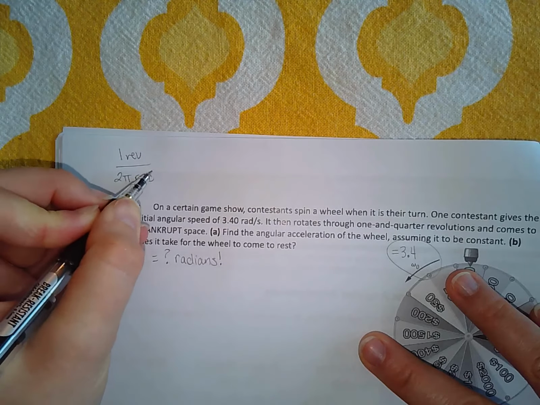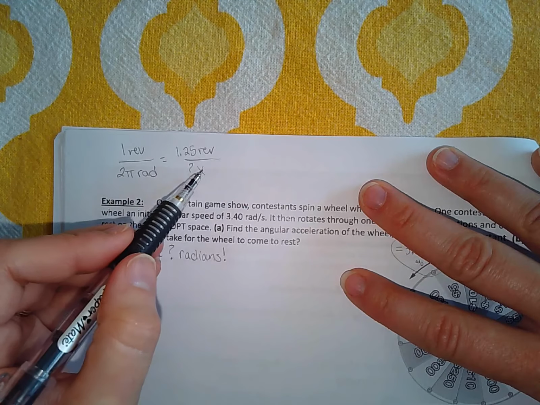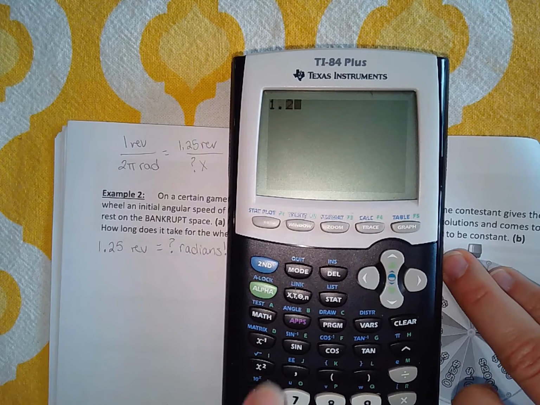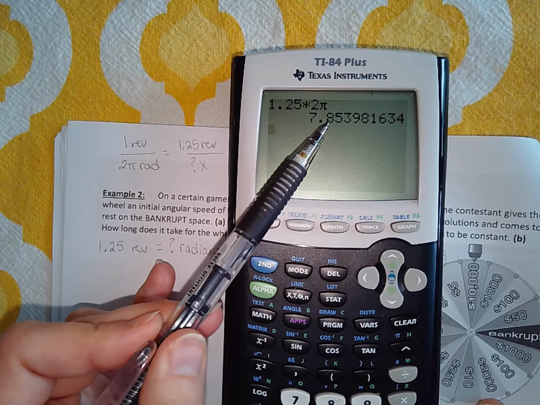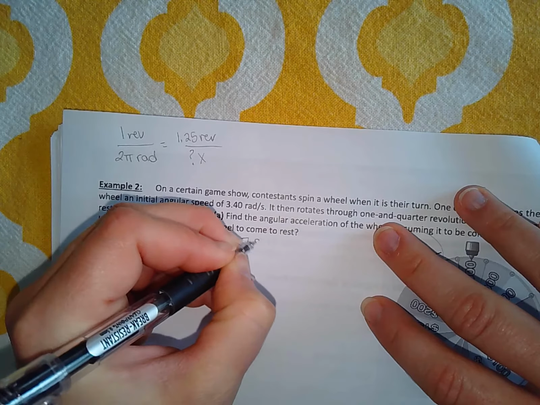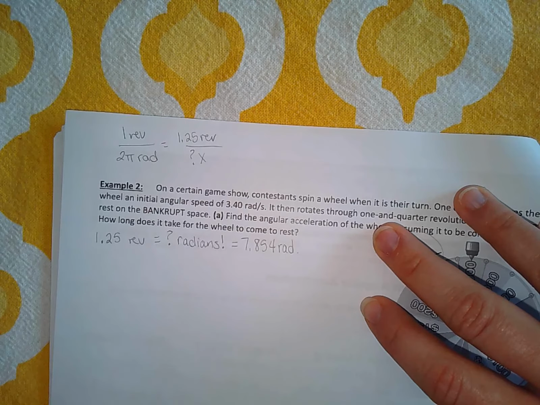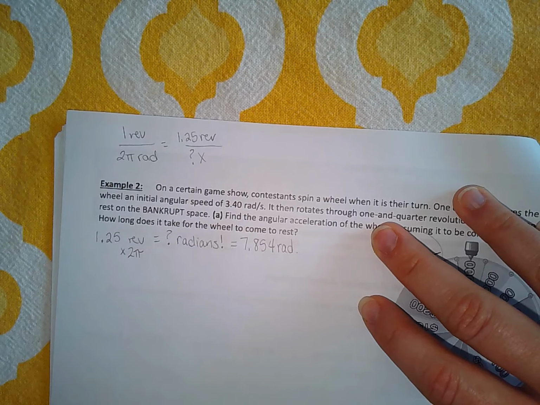So if we have 1.25 revolutions and we're trying to figure out how many radians that is, we just cross multiply. This would be the x down here. So 1x equals 1.25 times 2 pi, which is 7.854. So you just have to multiply by 2 pi, which is exactly the inverse of what we did on the previous example when we divided by 2 pi.